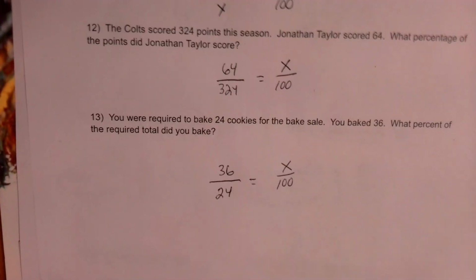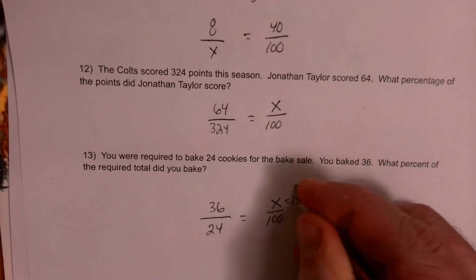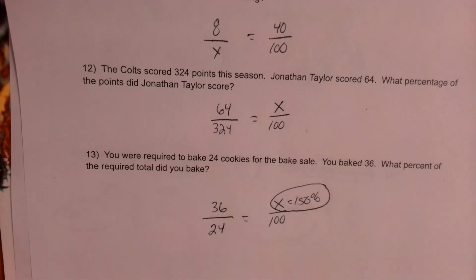Actually, let's do that one. 36 times 100 equals 3,600 divided by 24. You will find that you got 150. You baked 150% of the total. Yeah, there's one that I did because sometimes you'll get percents greater than 100.